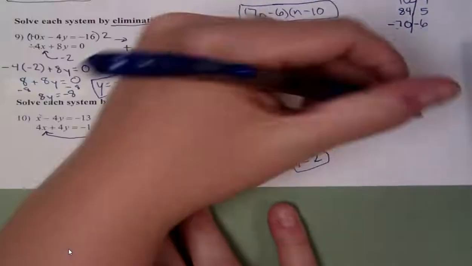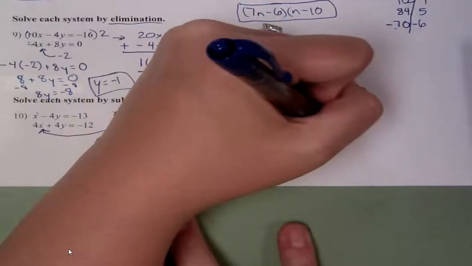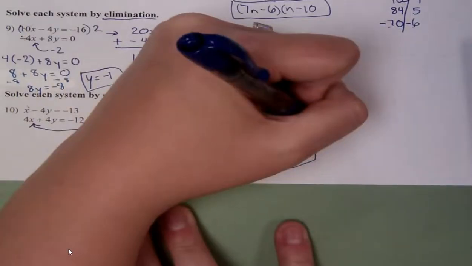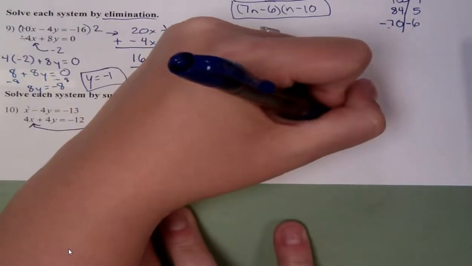If it asked for it in an ordered pair, it would be our x value first, which is negative 5, and then 2.